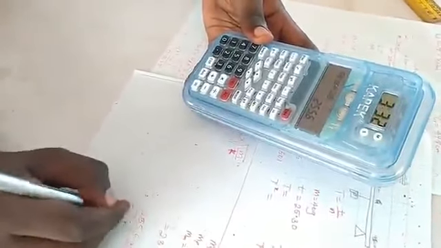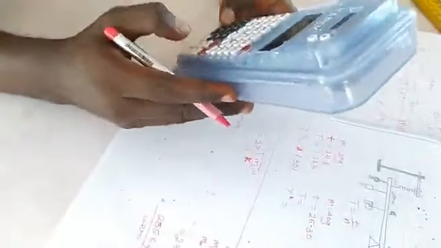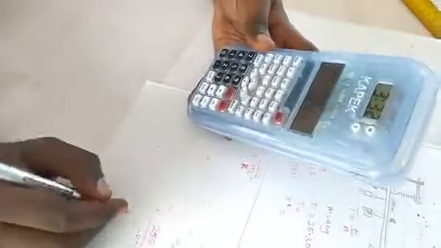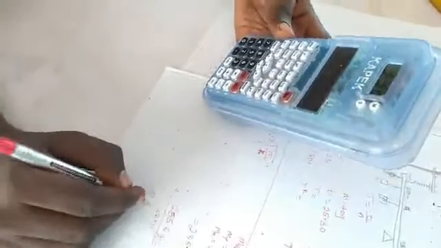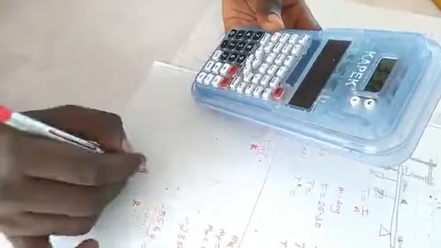This 255.6 gram, convert it to kilogram by dividing it by 1000. What are you going to have? You are going to have 0.2556. That's what you are going to have as your mass. So put it into this equation.